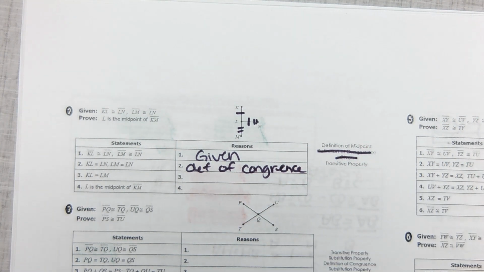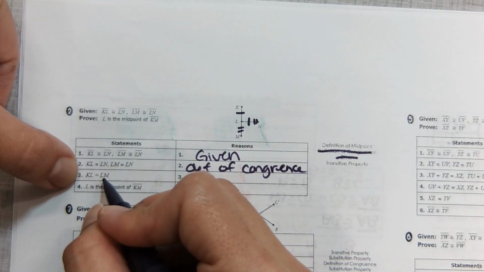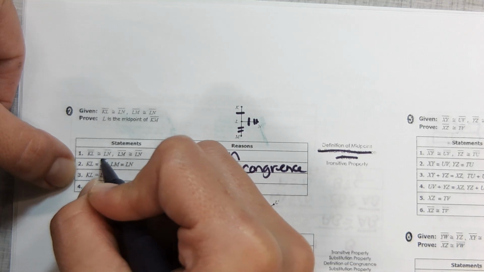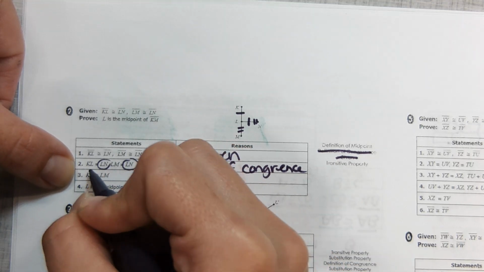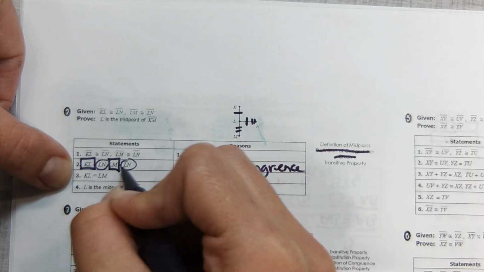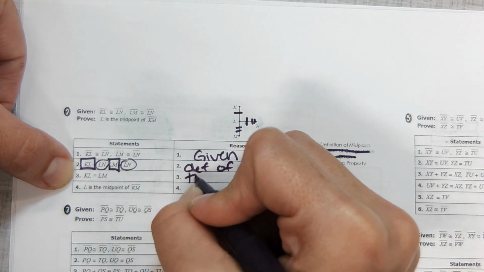So already I got 50% of the problem right. Then they're saying KL is equal to LM. Well, here's LN and LN, same thing. So they can put KL equal to LM because they're both equal to LN, so that is transitive property.